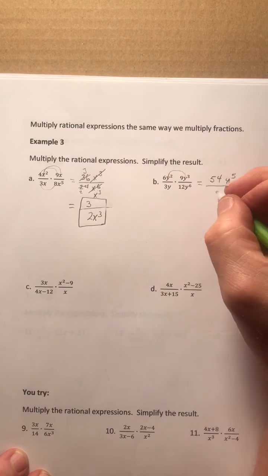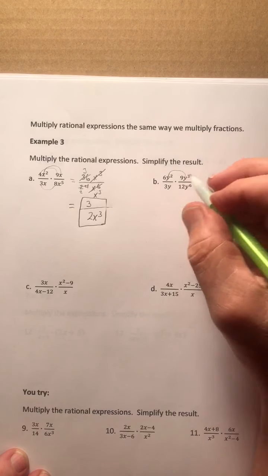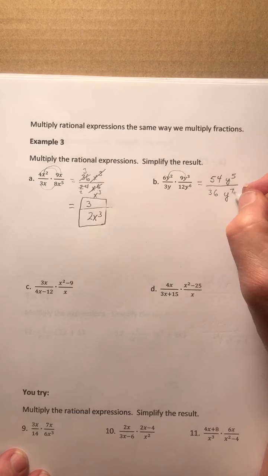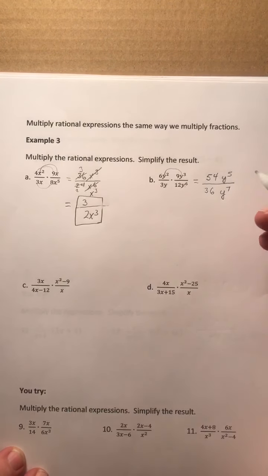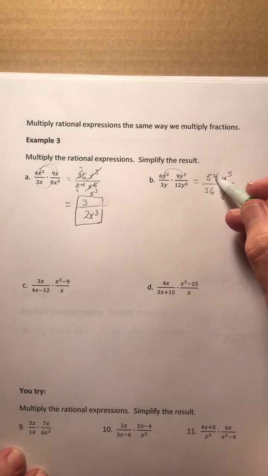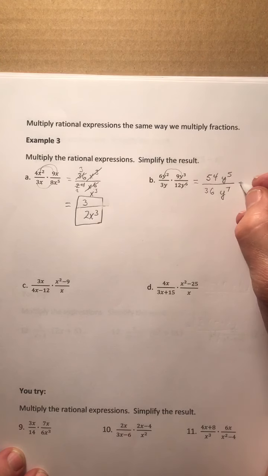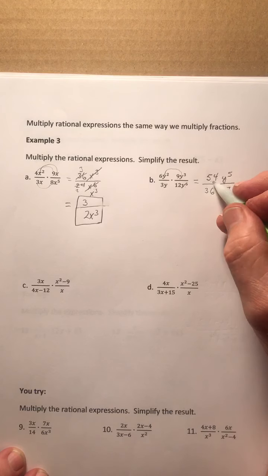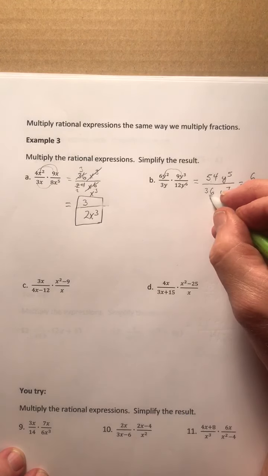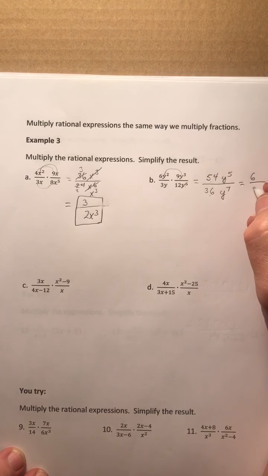And then 3 times 12 is 36. y times y to the 6th is y to the 7th. All right, let's see. 54 and 36 are both divisible by 9. So if I divide this by 9, it gives me a 6. Divide this by 9, it gives me a 4.